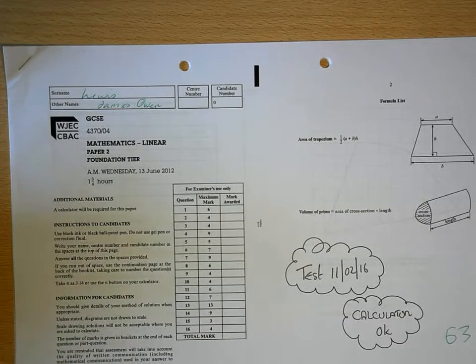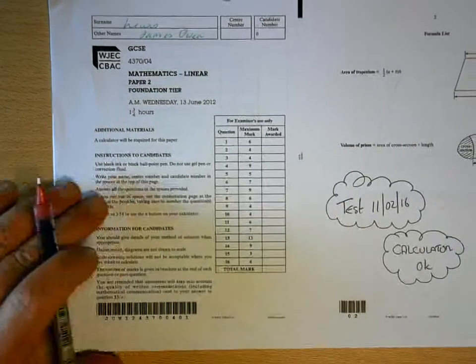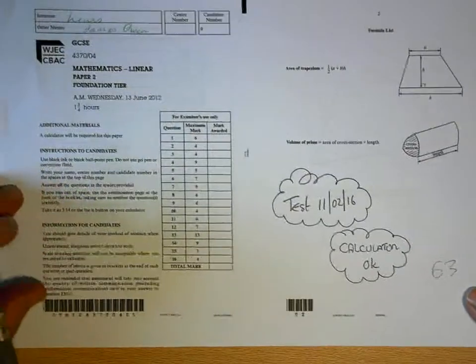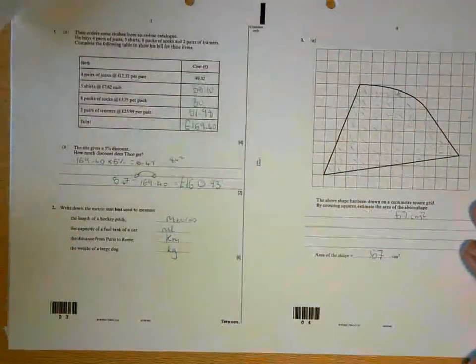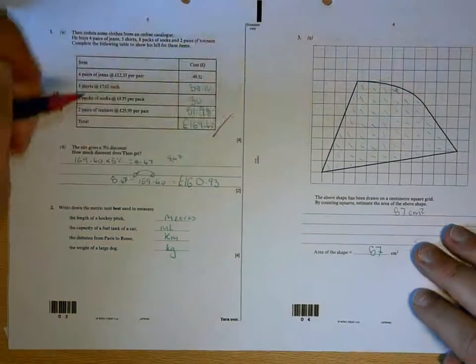Right, James. So 62 you had in the first paper one and haven't marked paper two yet. You're estimating 63, so let's see how close to that you can get.